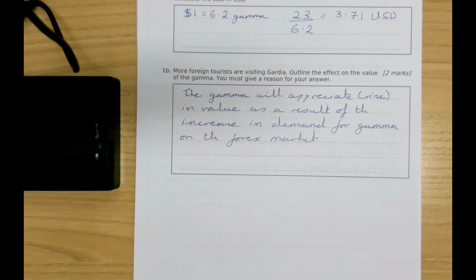more foreign tourists are visiting Guardia. Outline the effect on the value of the gamma. You must give a reason for your answer. So the gamma will appreciate or rise in value as a result of the increase in demand for the gamma in the forex market. If more people are going to Guardia, well then what's happening is they have to buy the currency in order to buy the goods and services that are there.